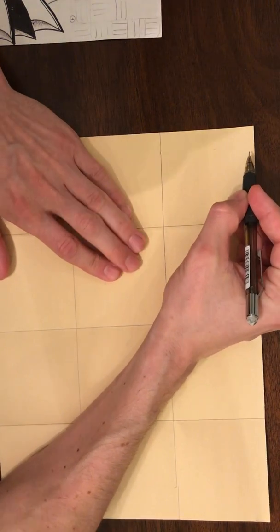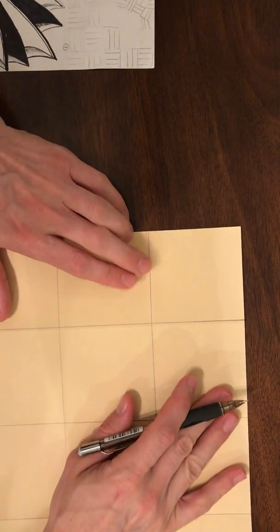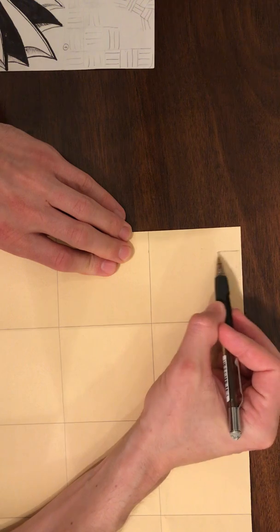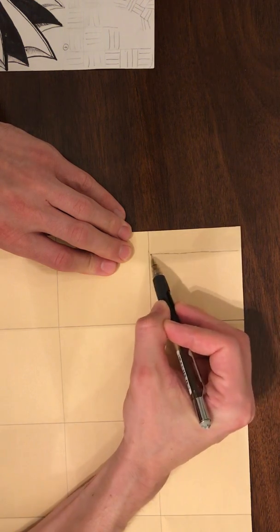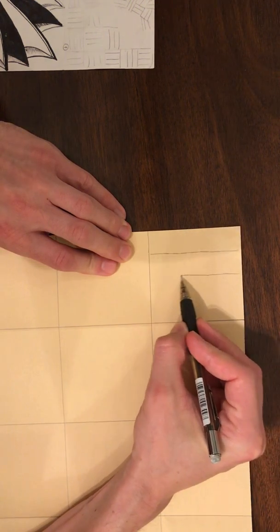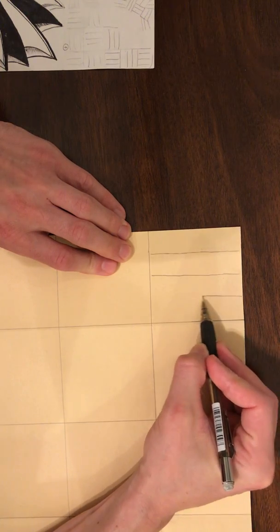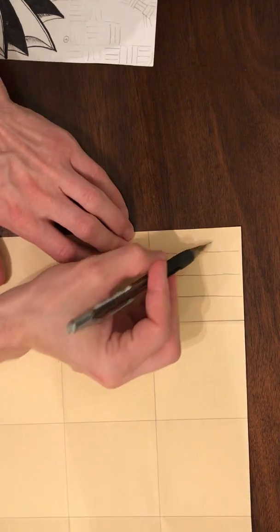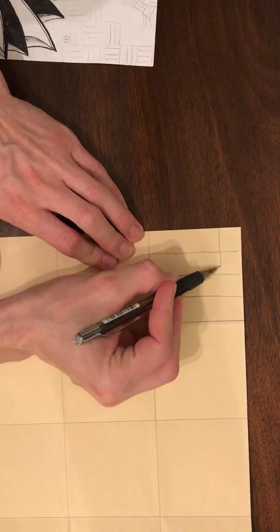Okay, so I'm going to start out with this top one right here, and kind of center it so you can see it here a little better. And you're going to make a checkerboard here. I'm going to draw 1, 2, 3 lines going up and down, and I'm just gonna make some boxes.